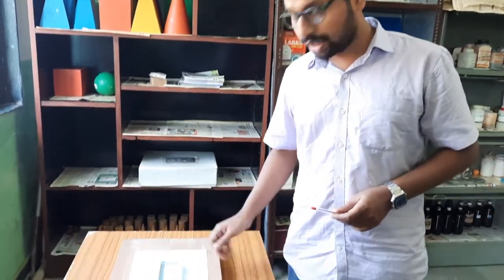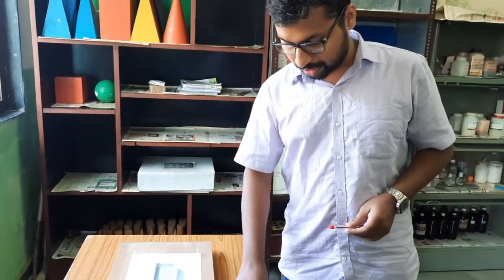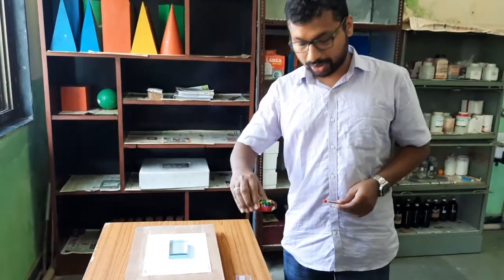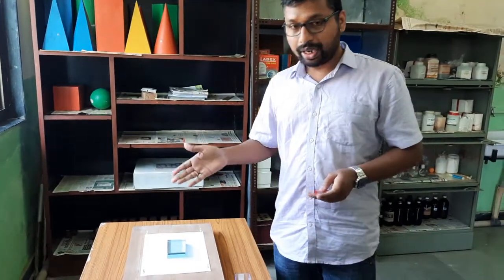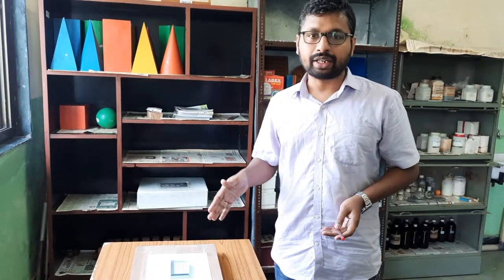Hello students, today we are going to trace the path of the refracted light with the help of a glass slab. So here I have taken a glass slab, a plain paper, and the pins are over here. Our aim is to study the path of the refracted light.